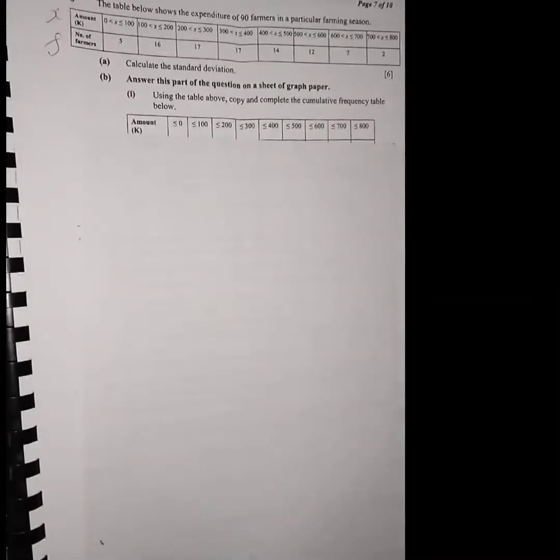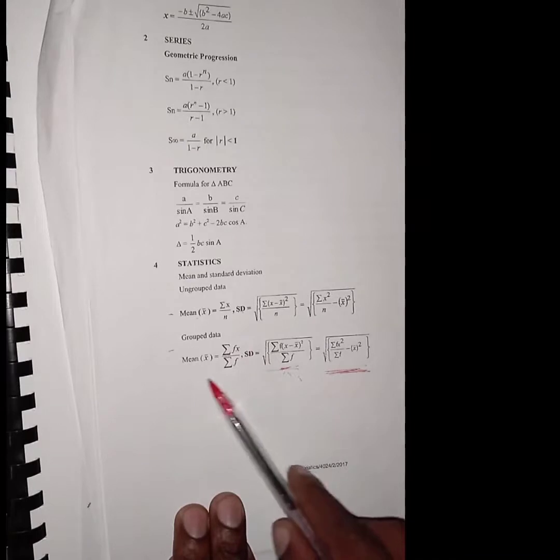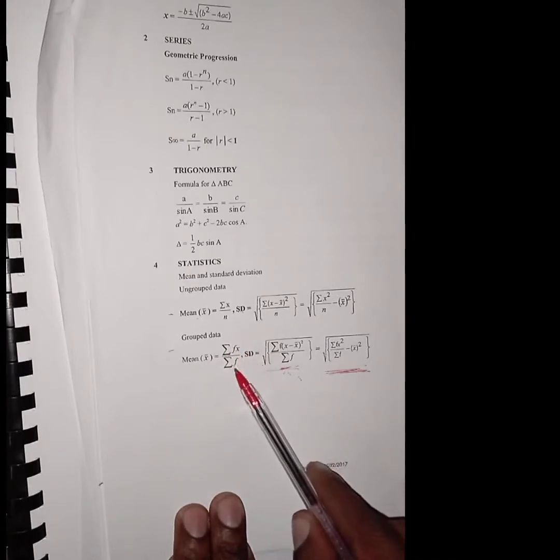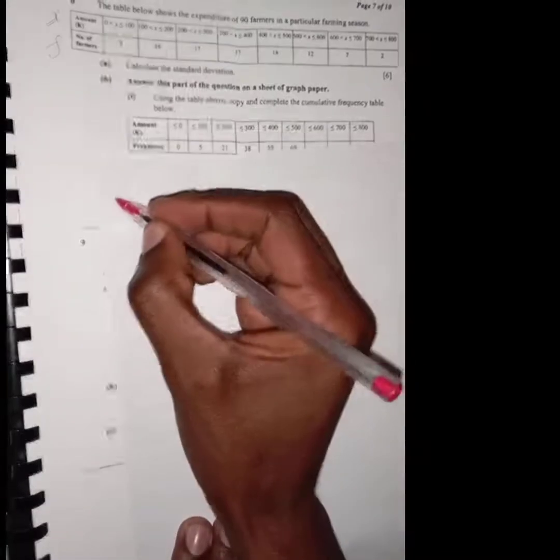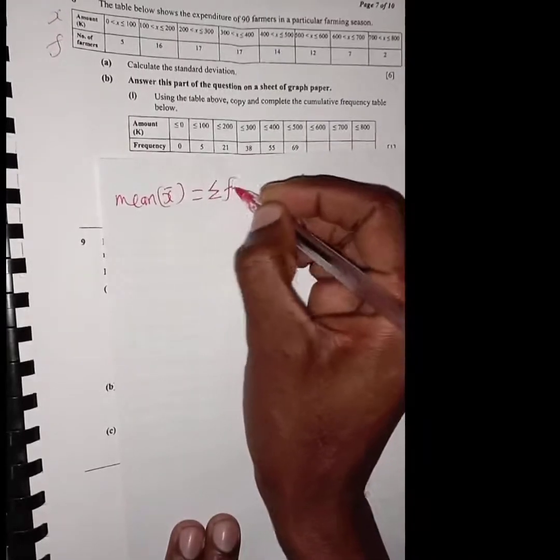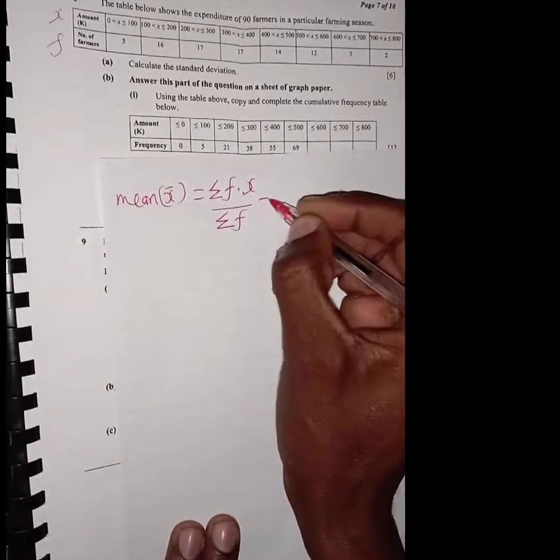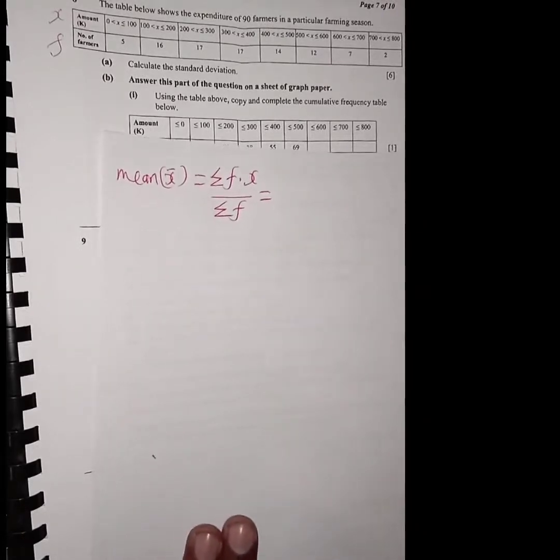So now, if you check here, there's the formula for the mean. Mean, which is x bar, is equal to summation of f x over the summation of frequency, right? So now we need to find the mean. So, mean, which is x bar, is equal to, the formula is summation of frequency times x over summation of frequency. You see? So let's see how we're able to solve this.